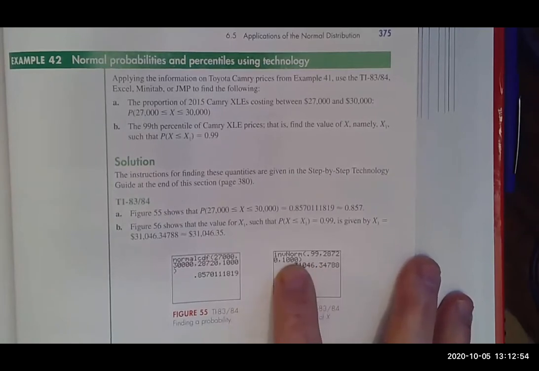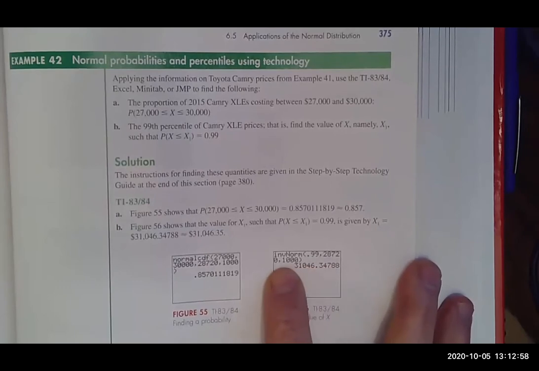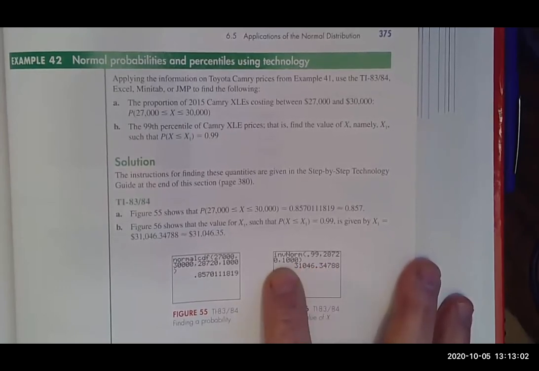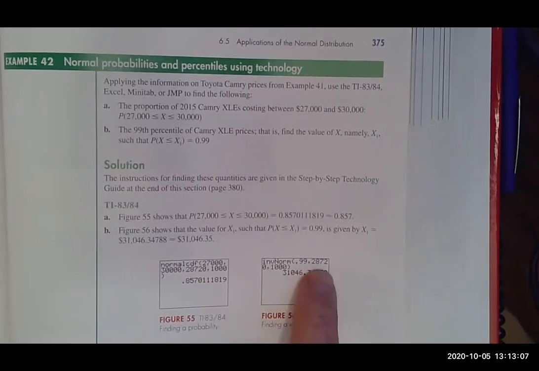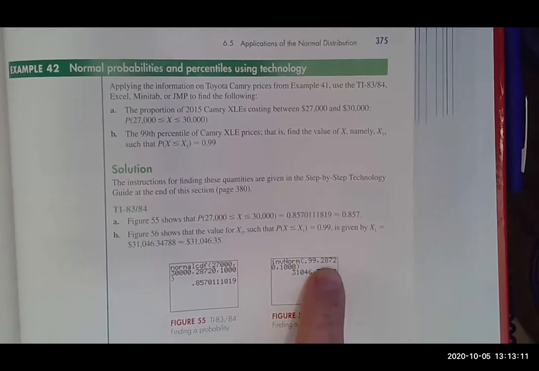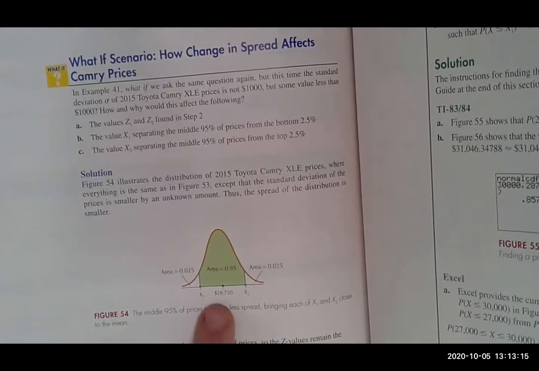Hold on a second. Let me see if this was 1, 2. That looks like a 0. Oh, it is a 0. That's the mean. Look at that. 28,720 is the mean from over here.